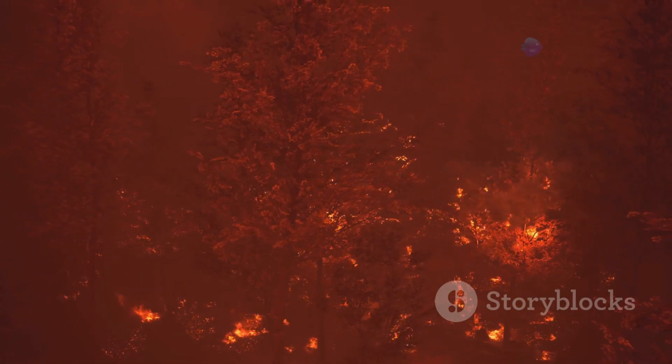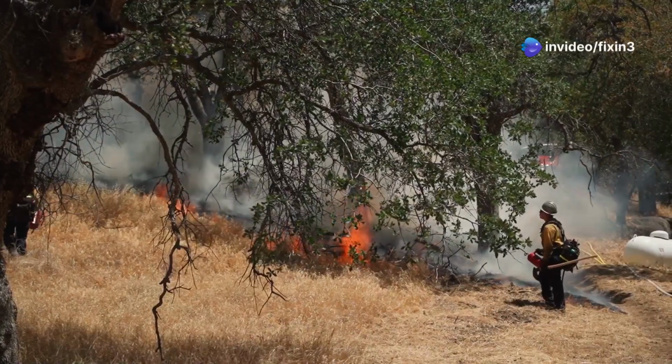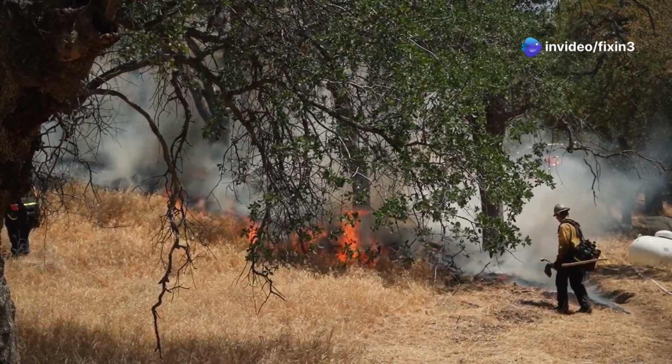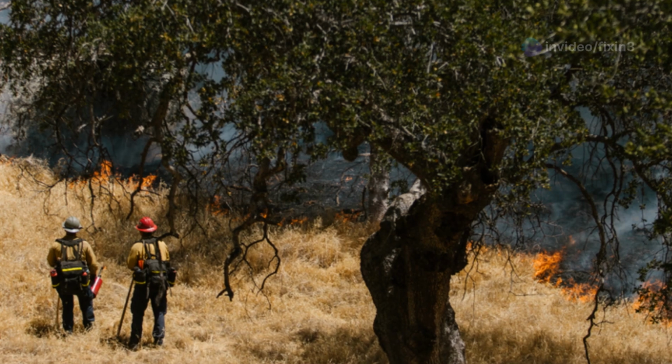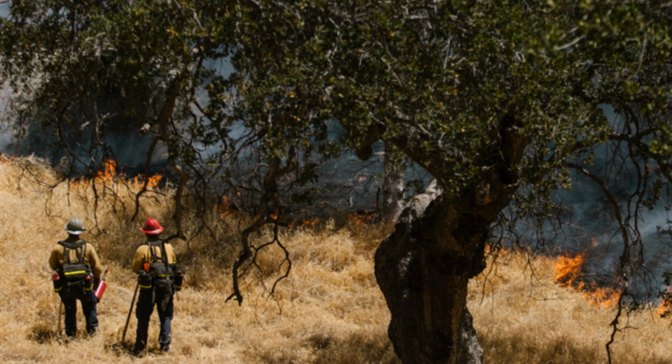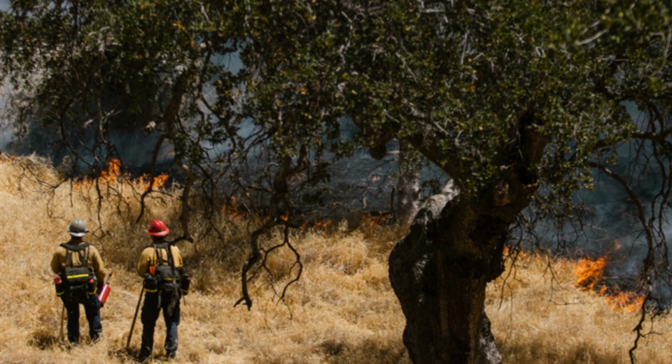Prescribed burns, carefully controlled fires intentionally set to reduce fuel loads, are becoming an increasingly important tool for managing forest health and reducing the risk of catastrophic wildfires.